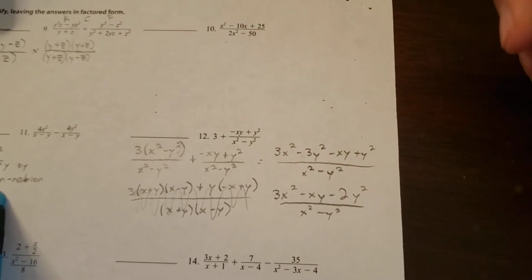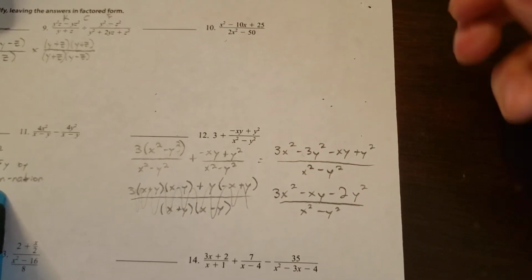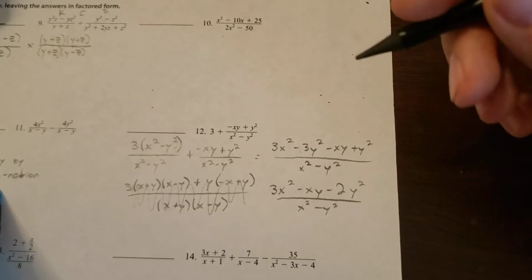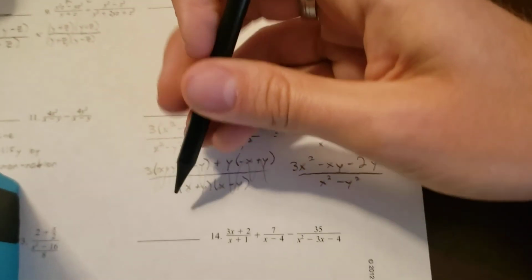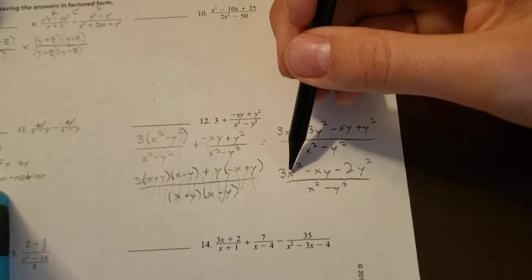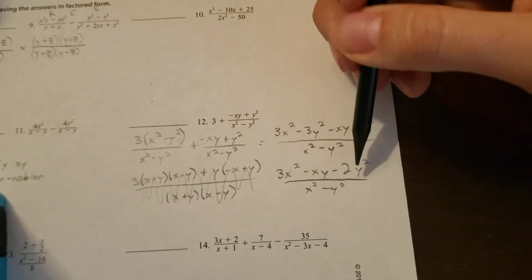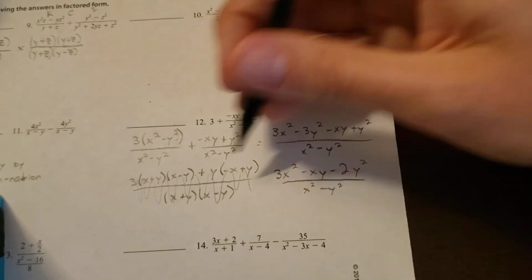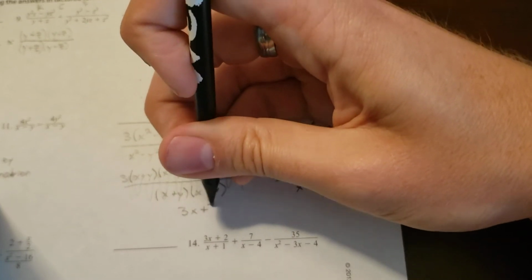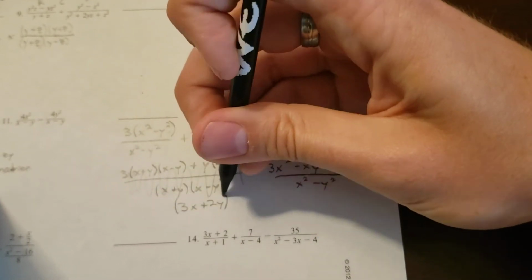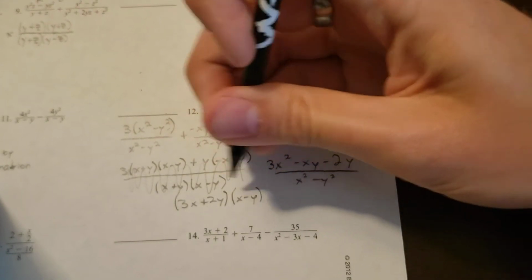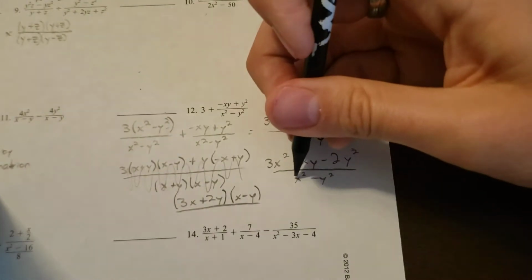Now I'm going to do this fancy factoring step. Watch what I do. I'm going to rewrite it over here. This 3x squared minus xy minus 2y squared, you're just going to have to trust me, I'm doing a fancy step, turns into 3x plus 2y, x minus y, over, and then I'm going to factor this again.